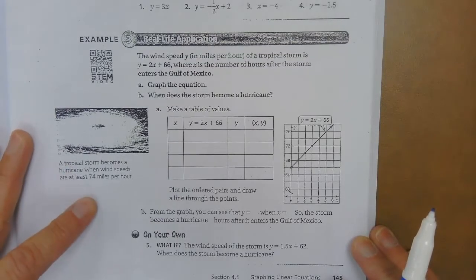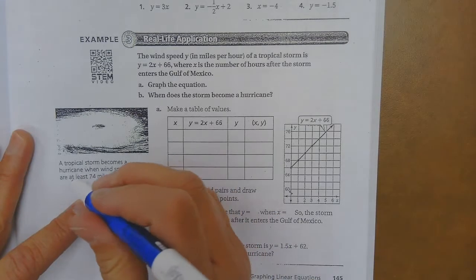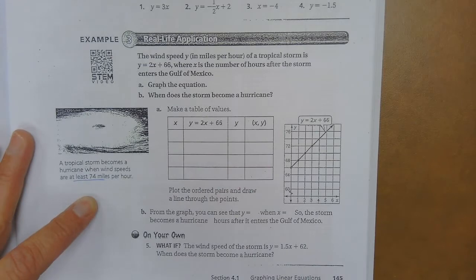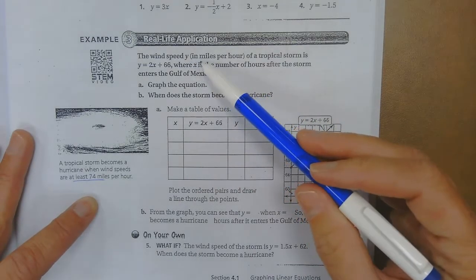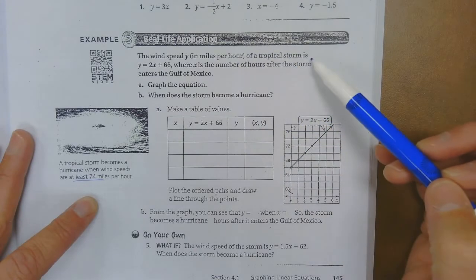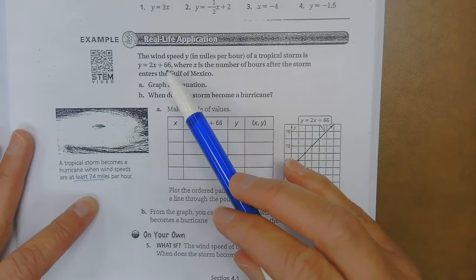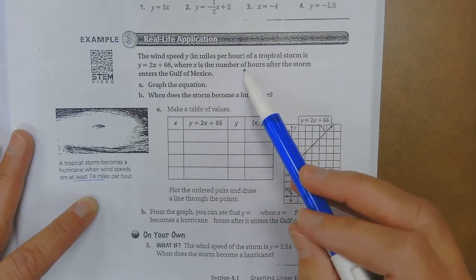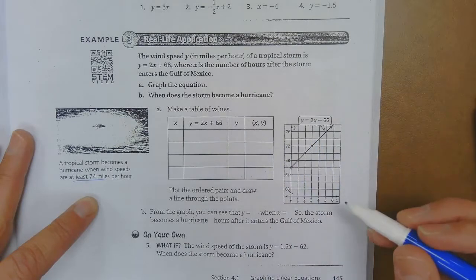Okay, we're going to do this last part for the real life application. So a tropical storm becomes a hurricane when the wind speeds are at least 74 miles per hour. So the wind speed, y, in miles per hour of a tropical storm is y equals 2x plus 66, where x is the number of hours after the storm enters the Gulf.